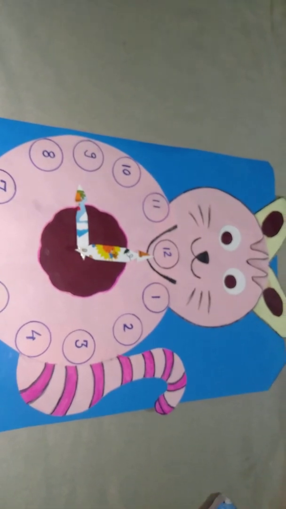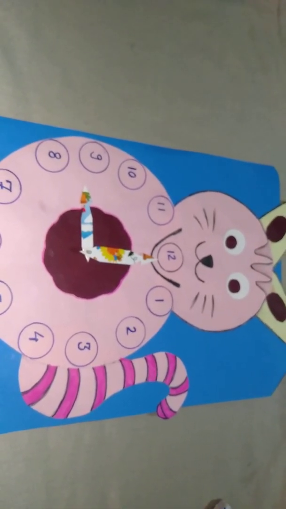Now again I am explaining these three types of angles with the help of this clock.